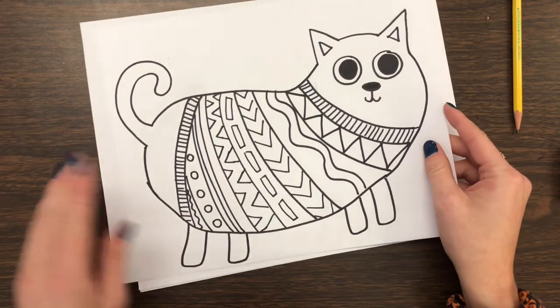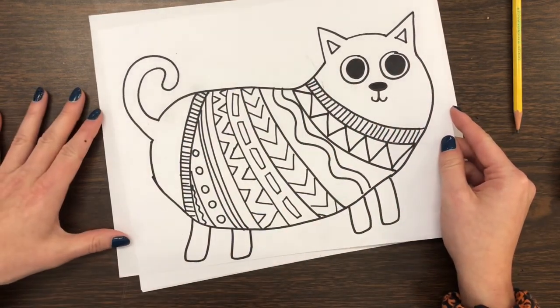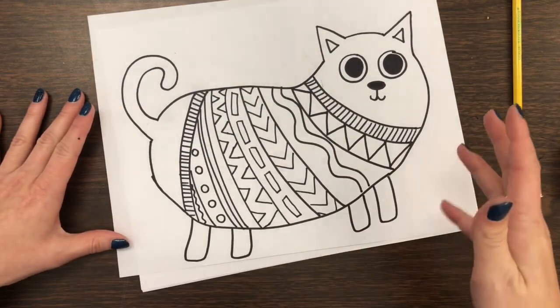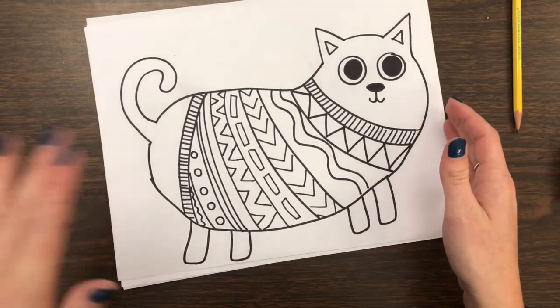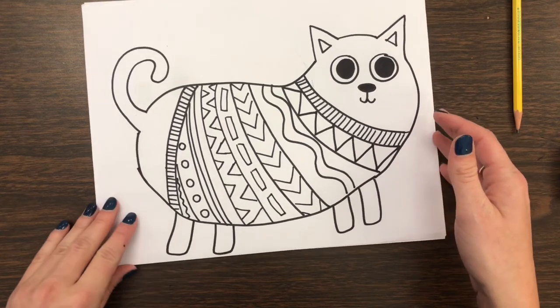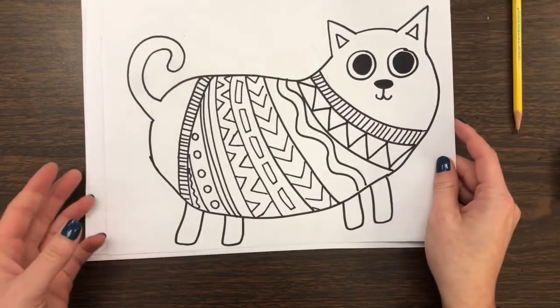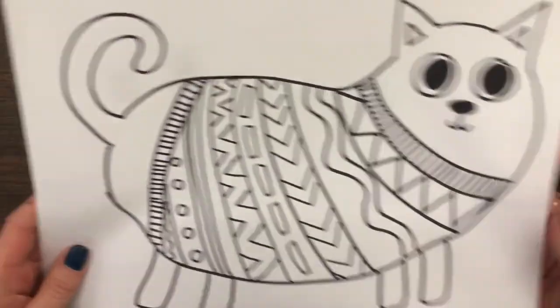All right, friends, so that's how we draw the cat who's standing. Next week, we're going to add color and a background and finish them all up. If you're drawing the standing cat, you can go ahead and stop the video and draw your own. If you're drawing the sitting cat, then I'll show you how to do that right now.